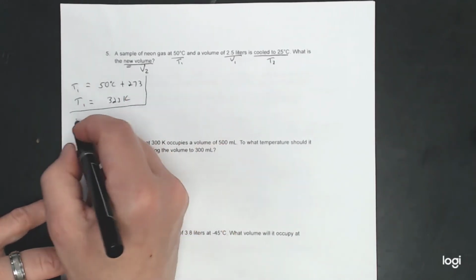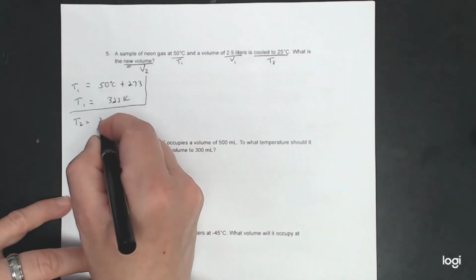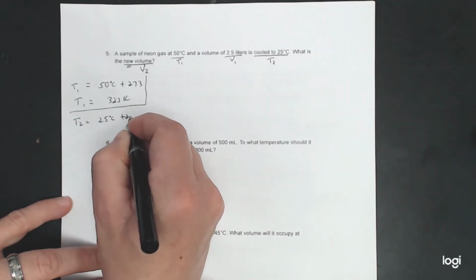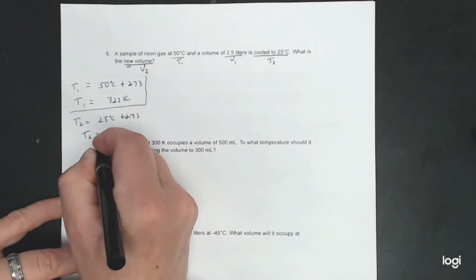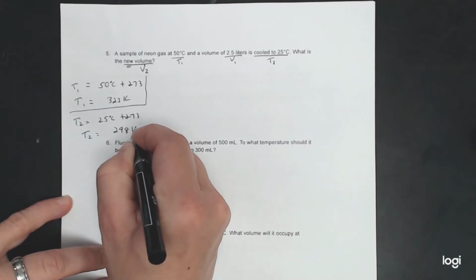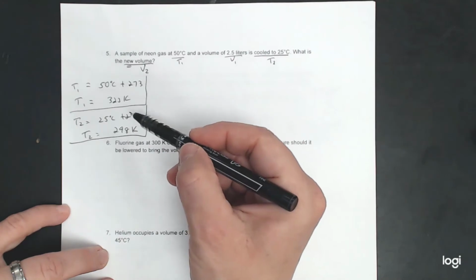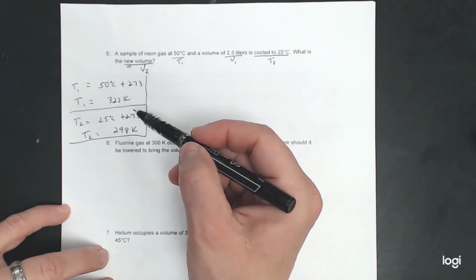Now let's do that, but with our T2. So T2 is 25 degrees Celsius plus 273. And if we add those up, 25 plus 273 is 298K. And I'm going to go ahead and section that off. And now I've got both of my temperature data that I need for this formula.